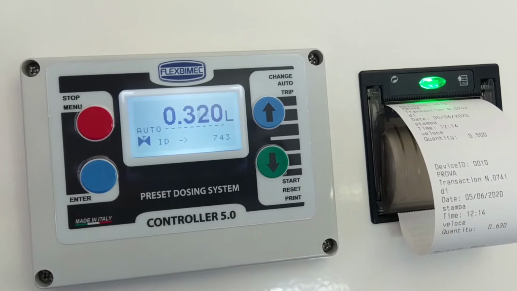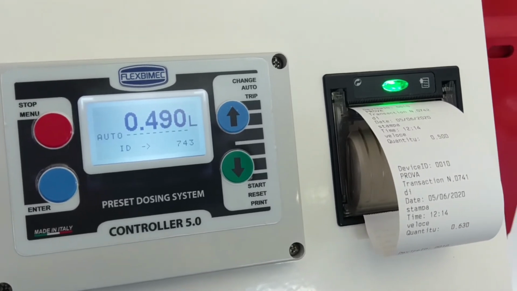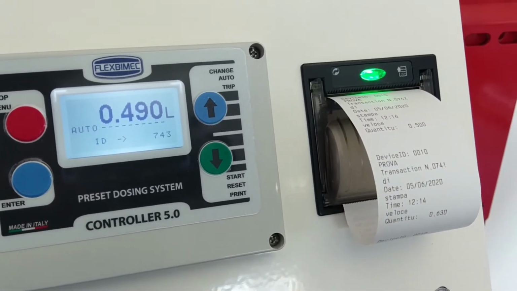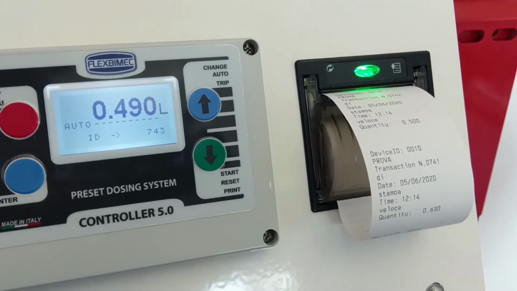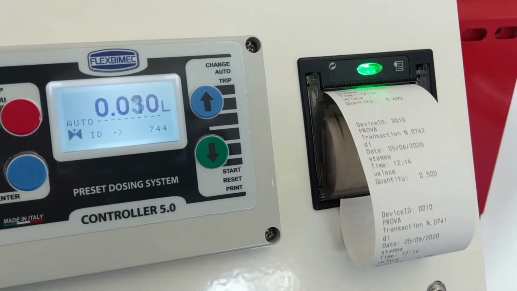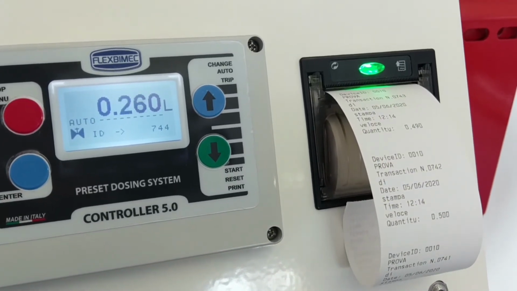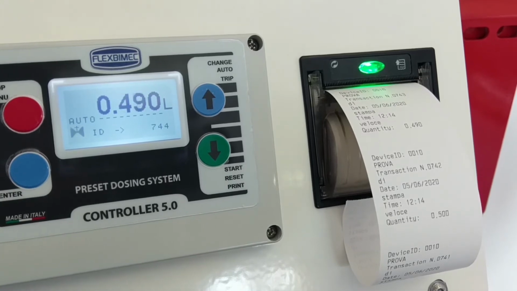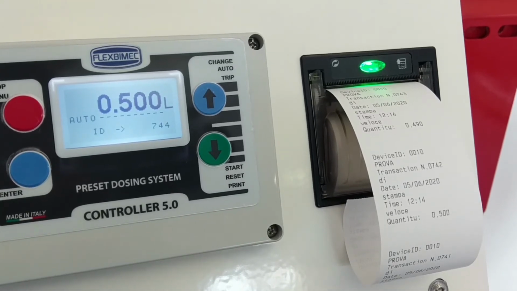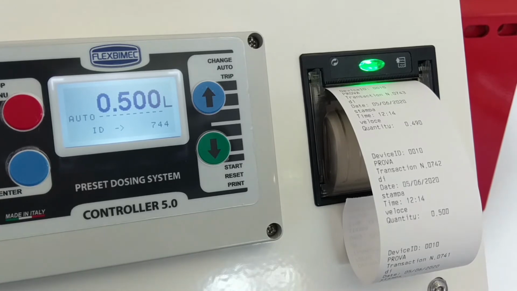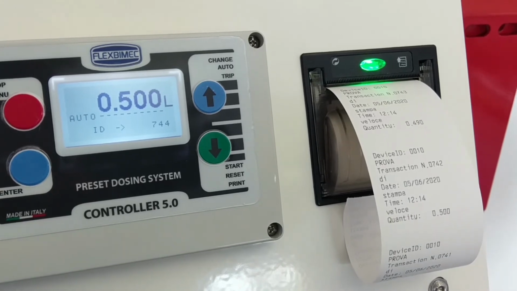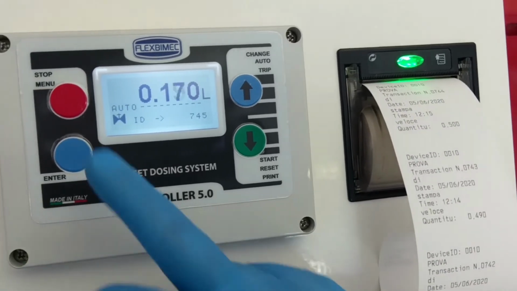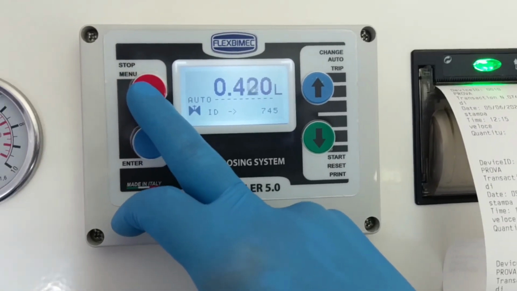Also, the pause period is set previously during the selection through the menu. Once the 5 seconds are up, the system will start flowing automatically. To end the delivery, auto, press Stop.